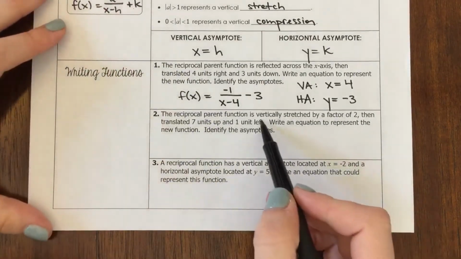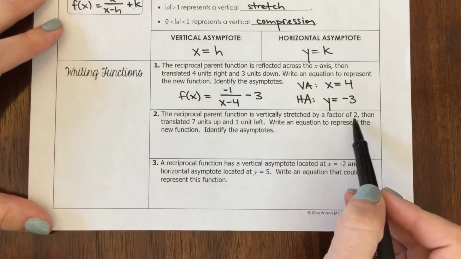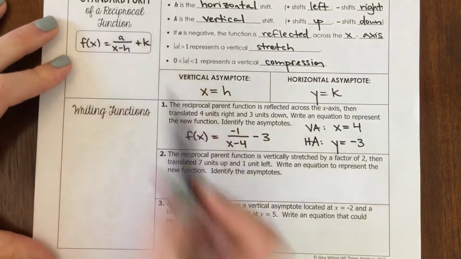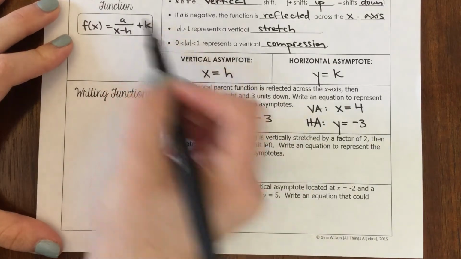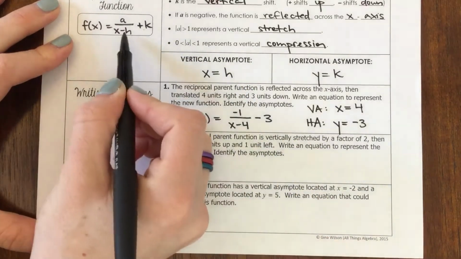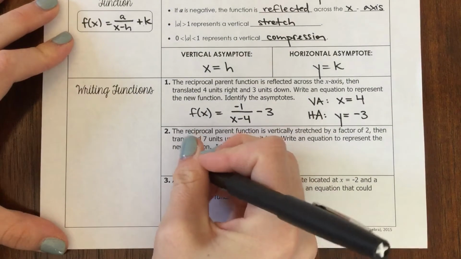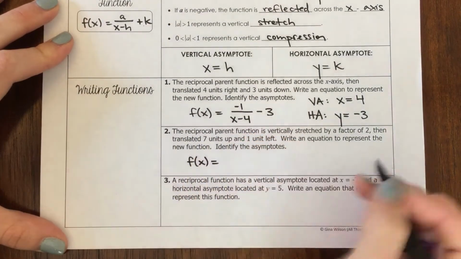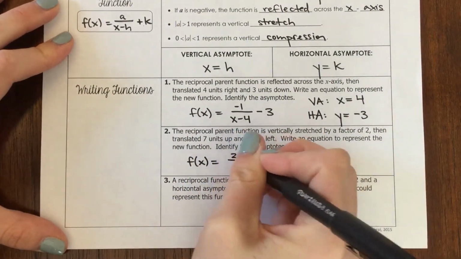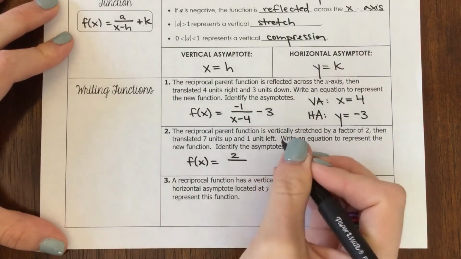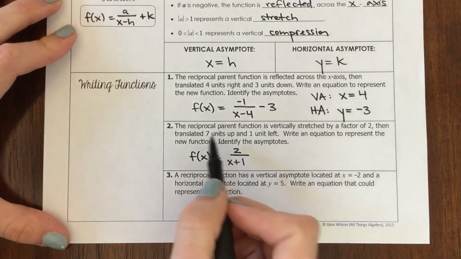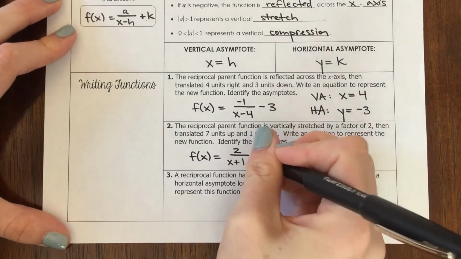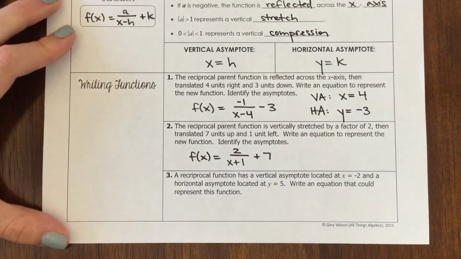Okay, so let's do that again with both of these. The reciprocal parent function is vertically stretched by a factor of 2, so that's going to be a, that will go right here. Translated 7 units up would be right here, and 1 unit left, that would be right here. So write the parent function, start with the stretch of 2, that becomes my numerator. 1 unit left would be a plus in the denominator, so 1 unit left would be an x plus 1. 7 units up would be a plus 7 after the fraction.